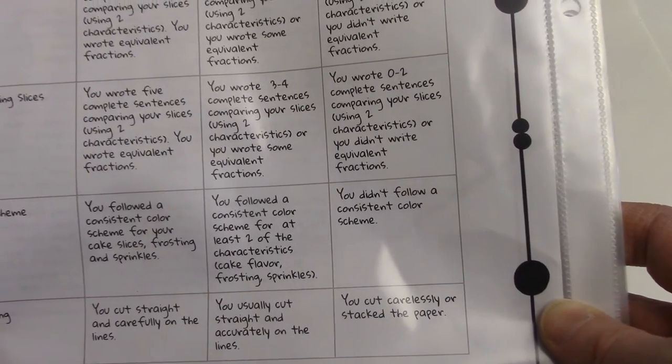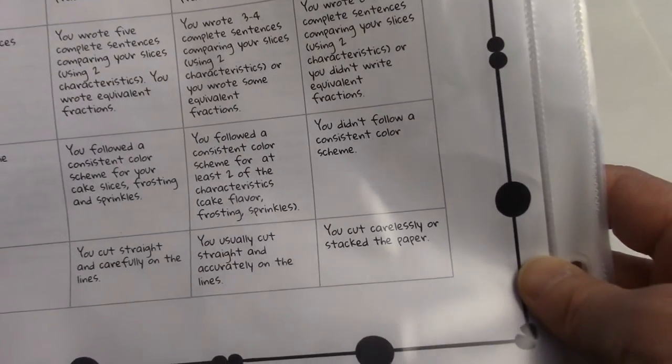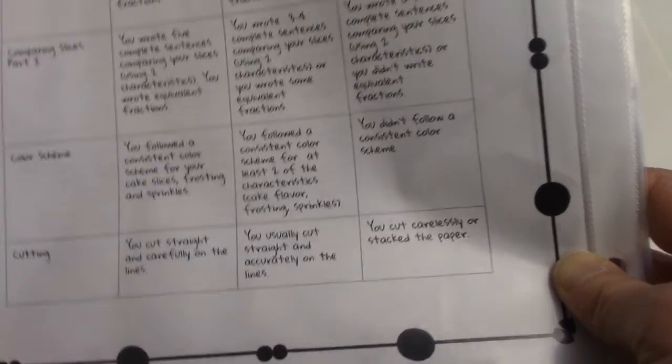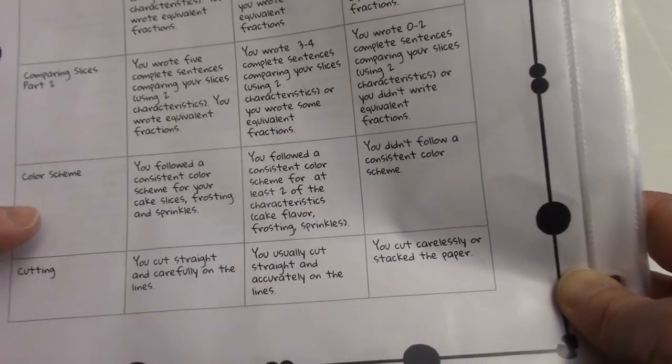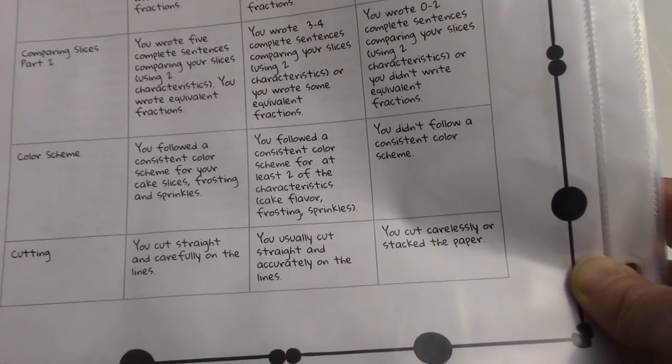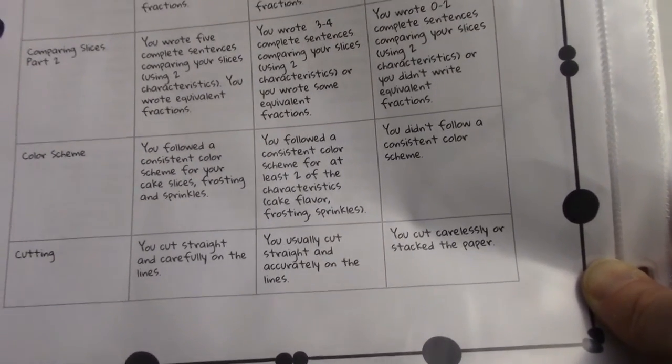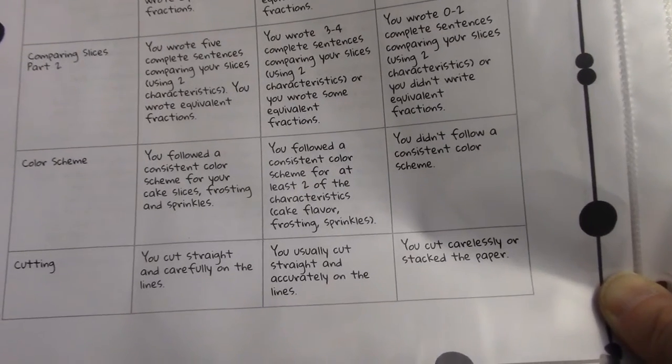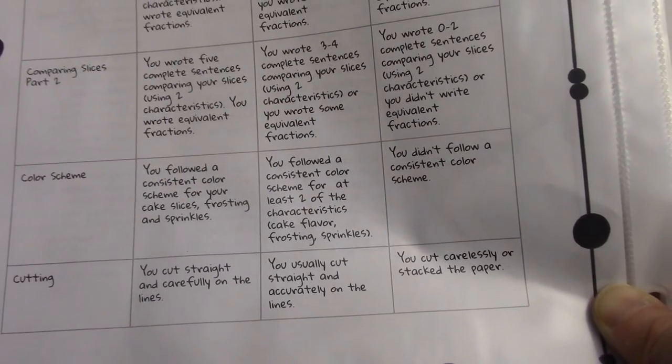So at this point, you should have a bunch of these already scored, and you can score your cutting as well. This color scheme and the cutting, you will give yourself 2 scores because you'll have to cut and have a color scheme for part 2 as well. So part 1 is completed, and the next video will be for part 2.